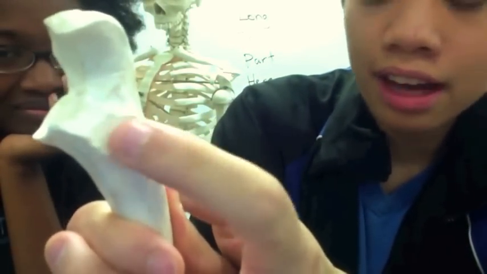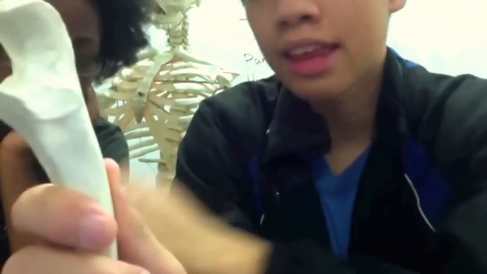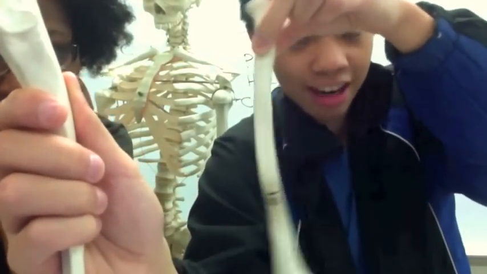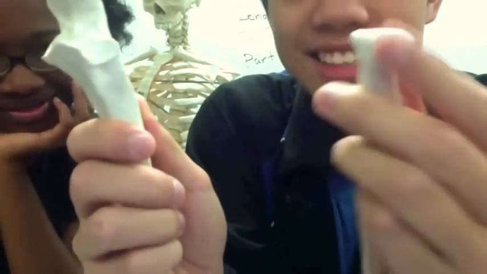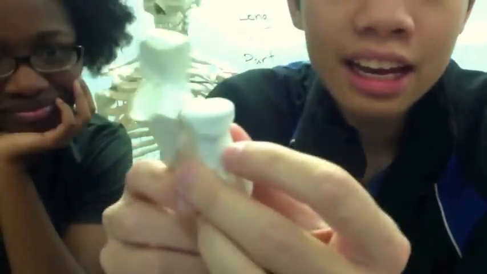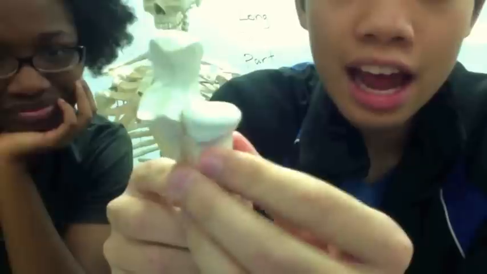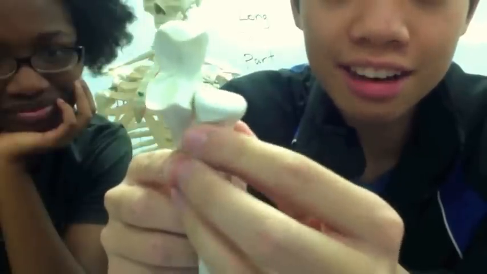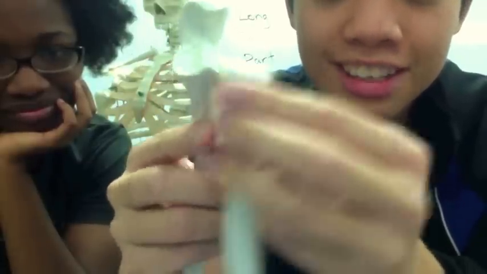And that is where the head of your radius connects. This is your radius, recognize it. The head has a flat area. This head connects to the radial notch and rotates around it. So this is the radius: you have the head, then the styloid process on your radius, right here on the bottom.